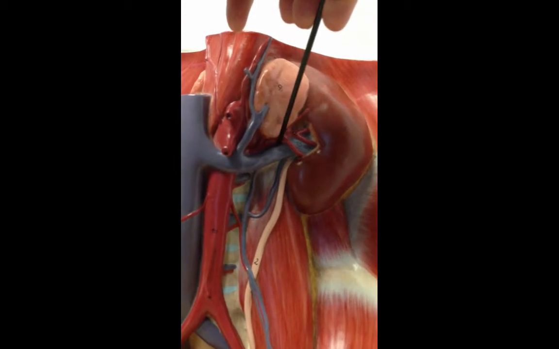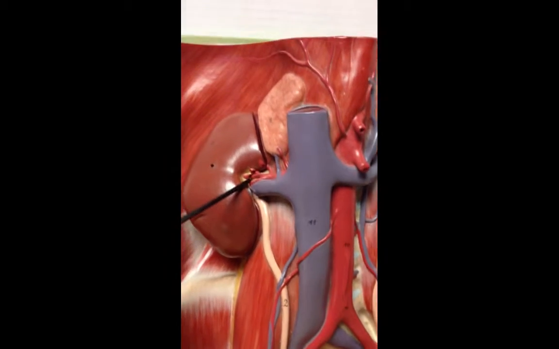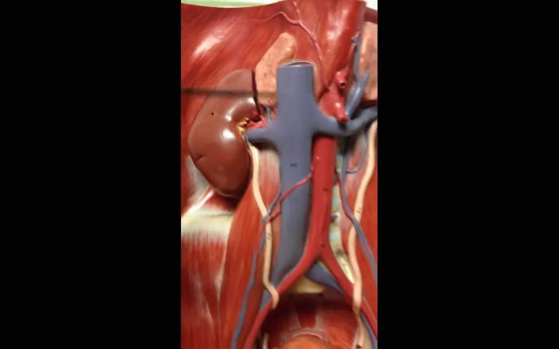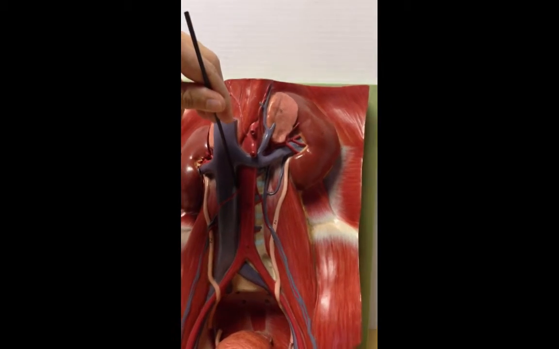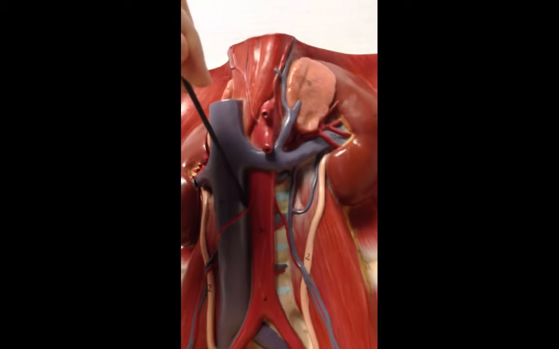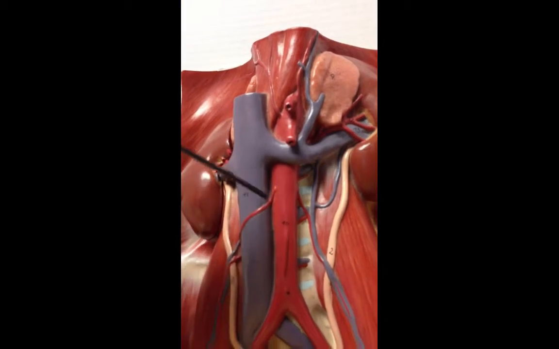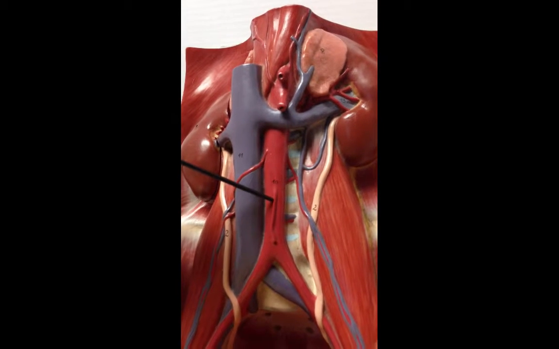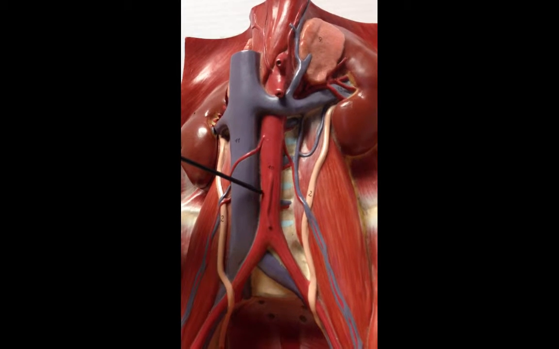So these are the left renal artery and then the right renal artery, followed by the left and right gonadal arteries that go to the ovaries and testes, and then the inferior mesenteric artery that goes to the large intestine.